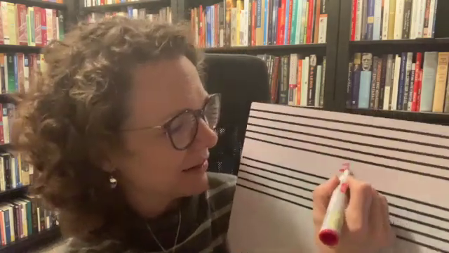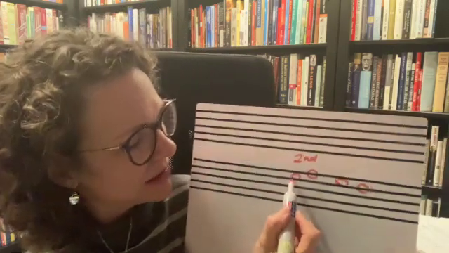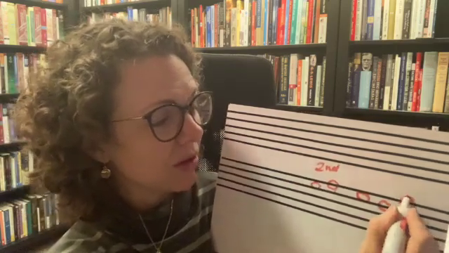That's a second. Seconds can go up, seconds can go down, but it goes space to line, or we could even go line to space. All of these are seconds. Before we get to thirds, we also call seconds steps. So, a step is the same thing as a second. It's just another way to say it.